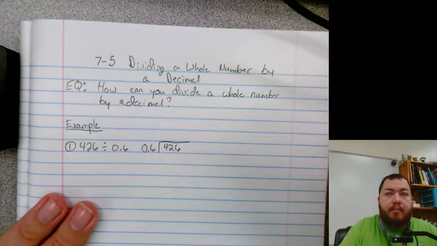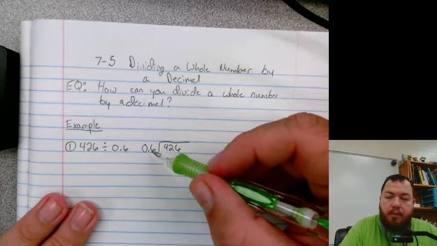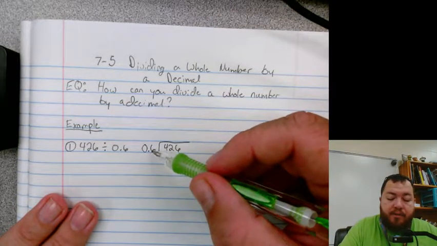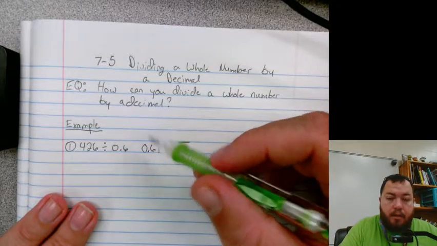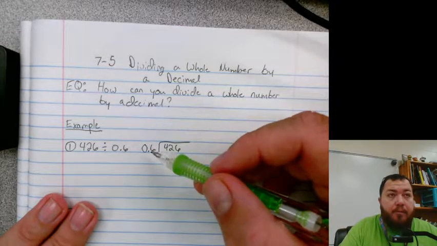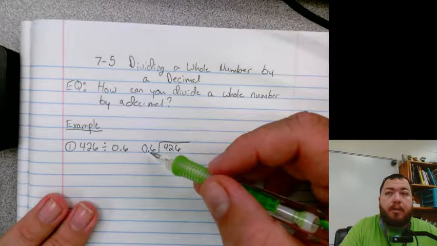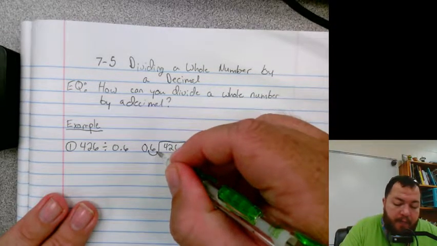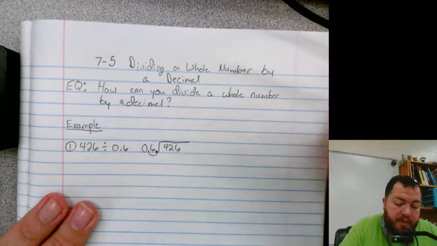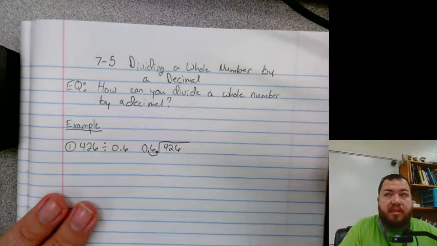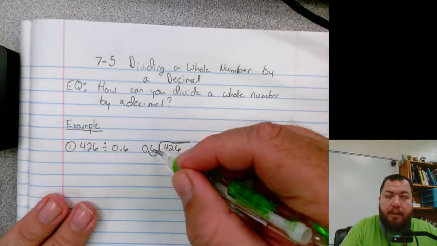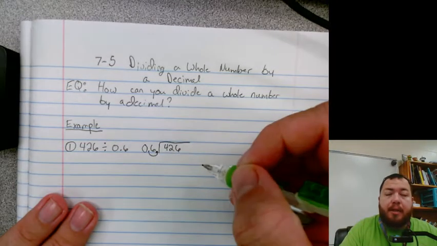Okay, so my first goal is to get rid of the decimal in the divisor. This right here is my divisor. I want to get rid of this decimal. The way I'm going to do that is I'm going to move it one place to the right. That's going to be my new decimal point right there. So 6/10 is going to become 6. And if I move it one place to the right in my divisor, what do you think I need to do in my dividend?